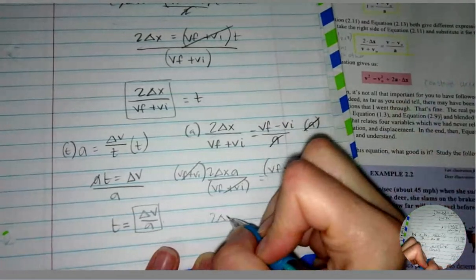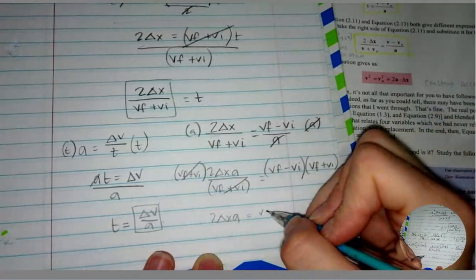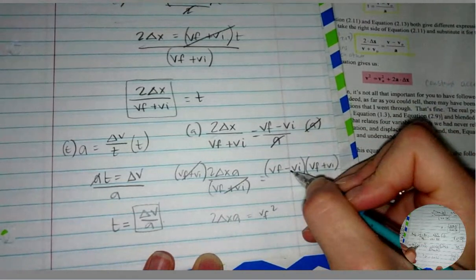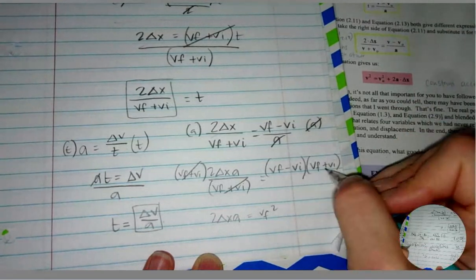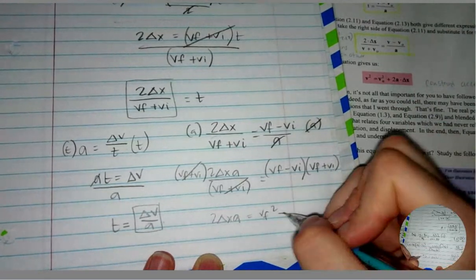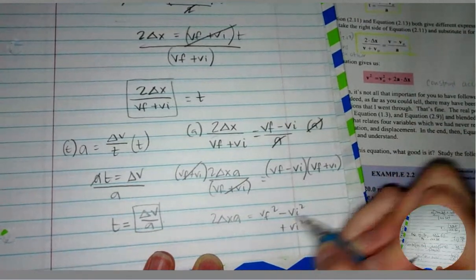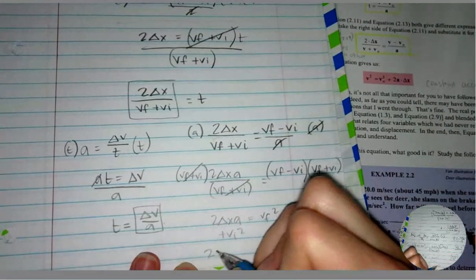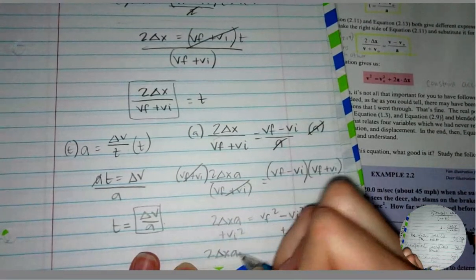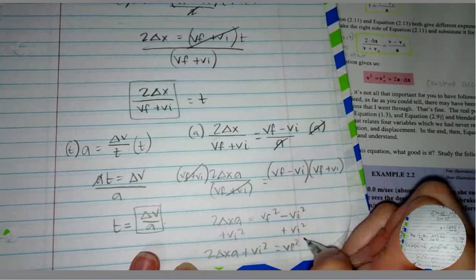2 delta x a is equal to v final squared. This minus and this plus makes the middle inner outer cancel. So we're simply left with minus v initial squared. Let's add v initial squared to both sides. And we are left with 2 delta x a plus vi squared is equal to vf squared.